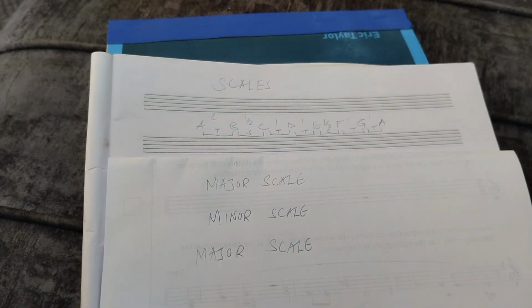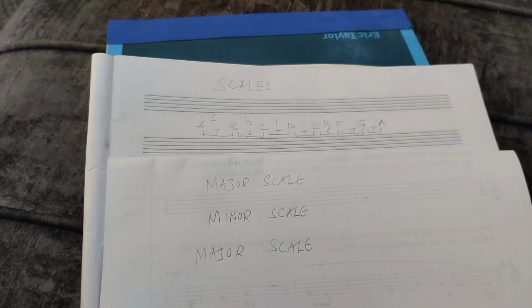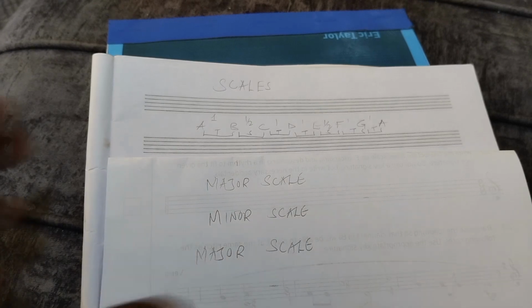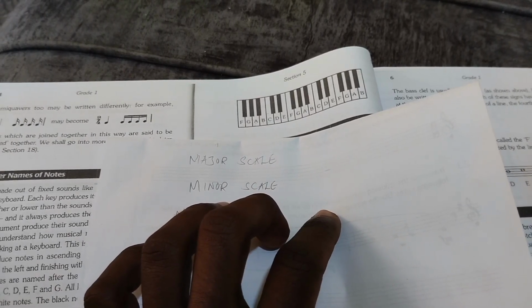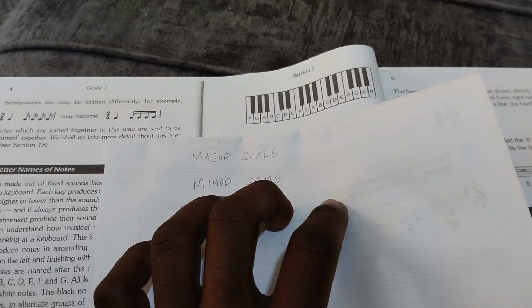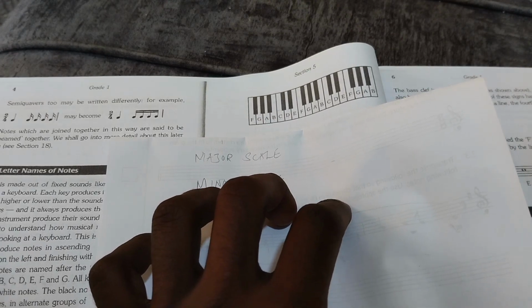Now, if you come to realize, when you look into our keyboard, let me bring the keyboard. A major scale will form a pattern that sounds so familiar to us, which we can sing using the solfa tones: do, re, mi, fa, sol, la, ti, do.